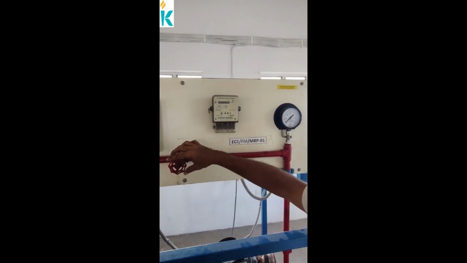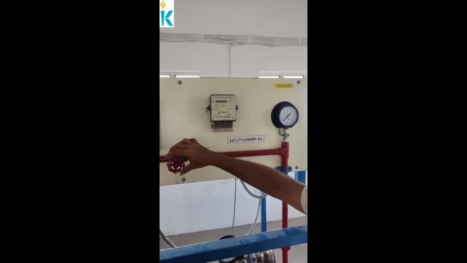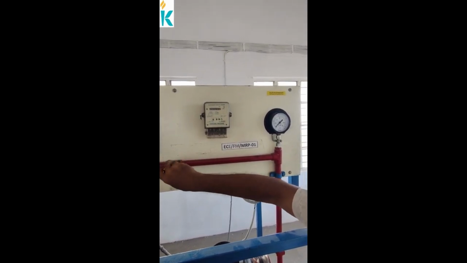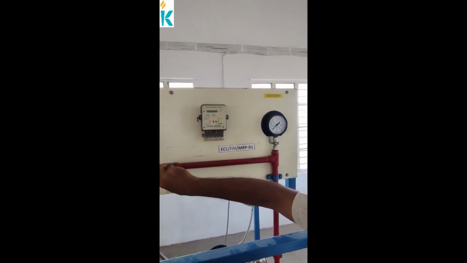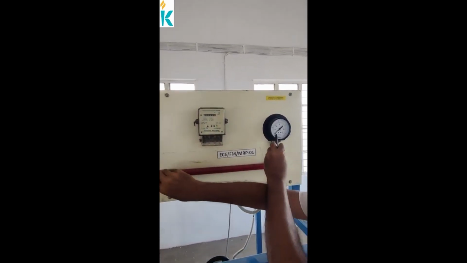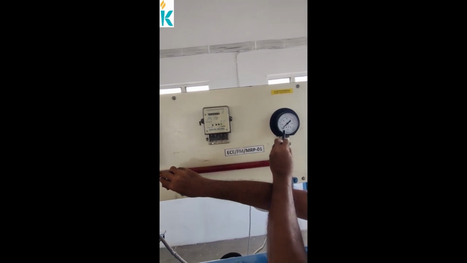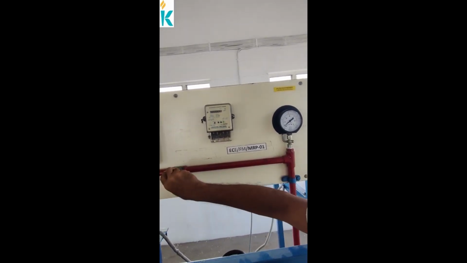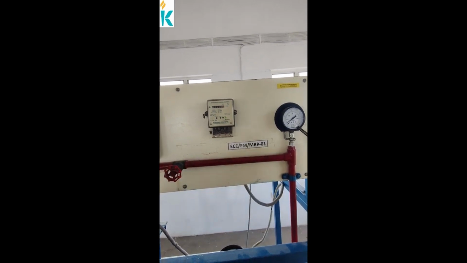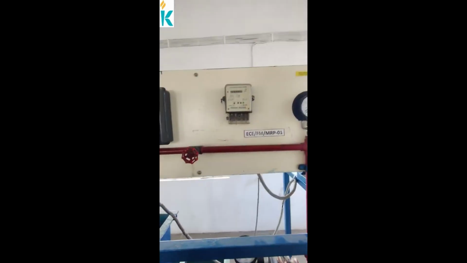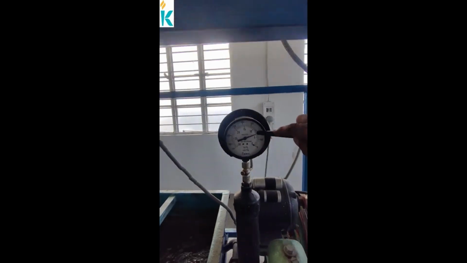To control the outlet discharge, your pressure gauge value varies. So you set it to 0.2. Okay. After setting 0.2, note how much the vacuum pressure has increased.